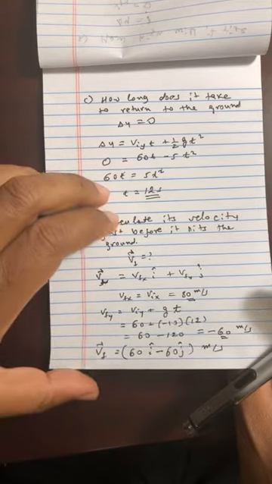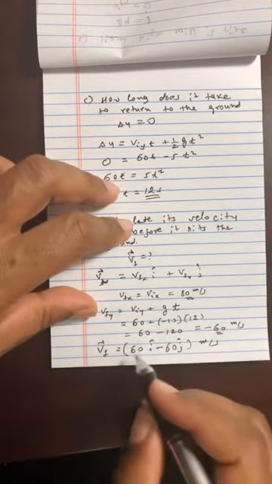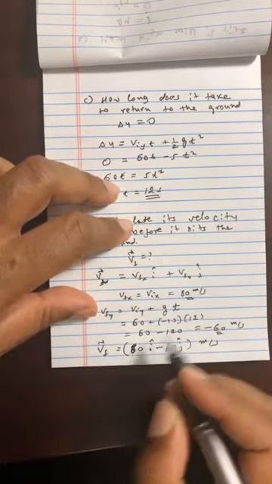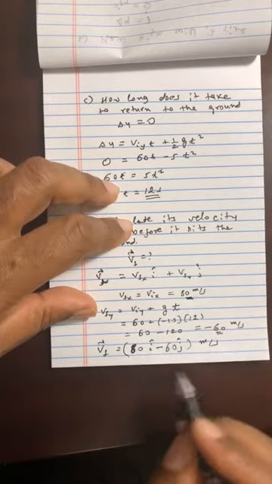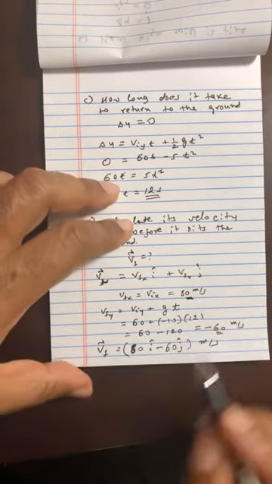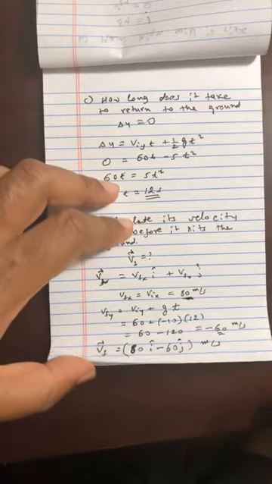Oh, the x was 80. I was wondering whether they were equal. So the x is 80 meters per second, and the y is negative 60. This is the x component.